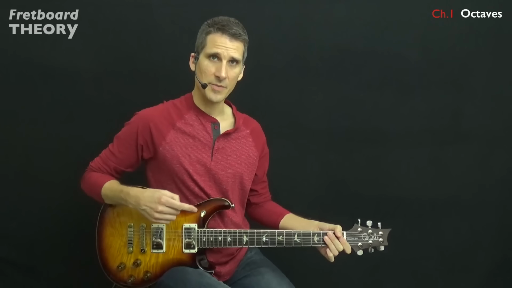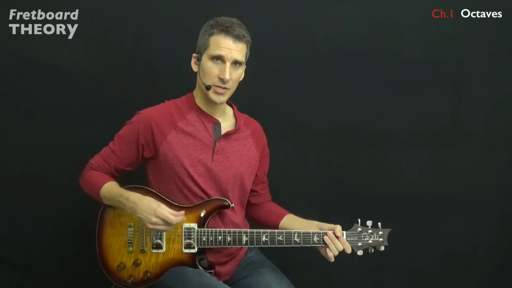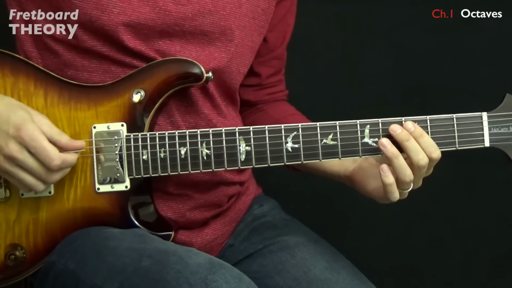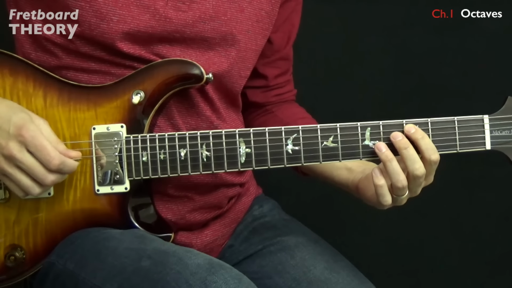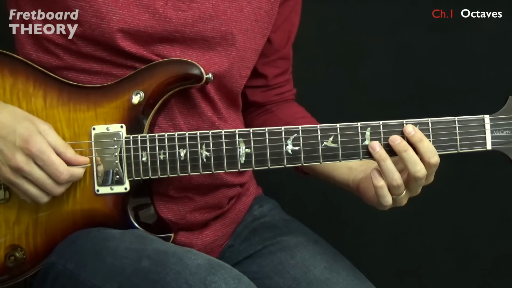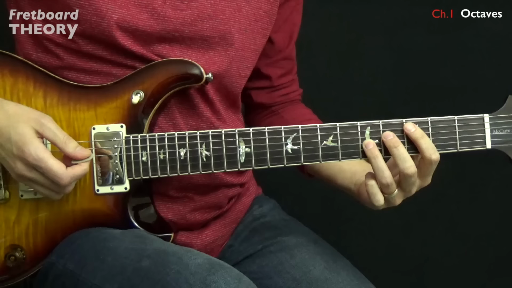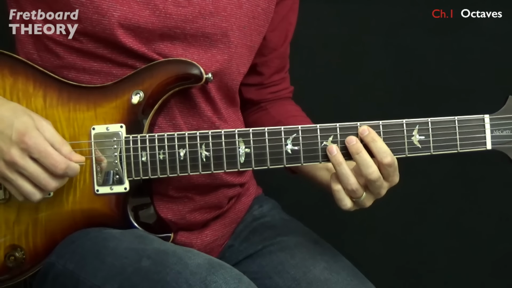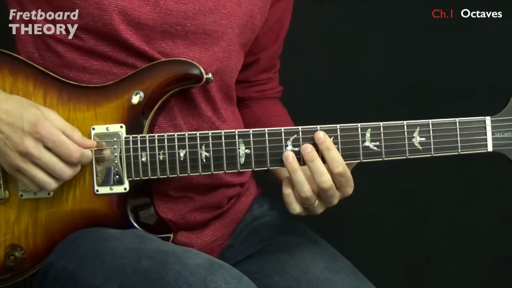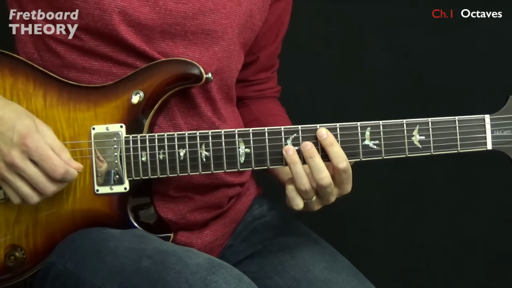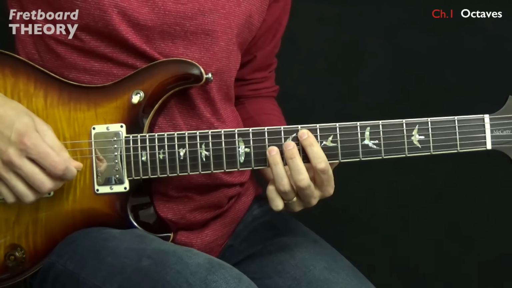This same octave shape works when you're playing notes on the 5th string as well. Here's C at the 3rd fret of string 5. And if you go over 2 strings and up 2 frets, you will have C an octave higher. Here's D, D an octave higher. E, E an octave higher, and so on.